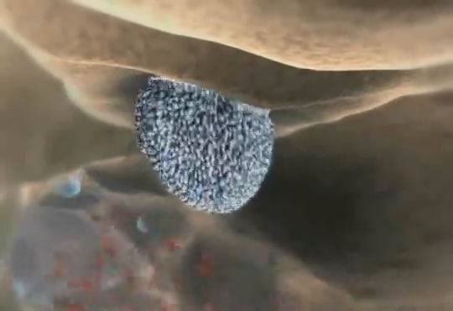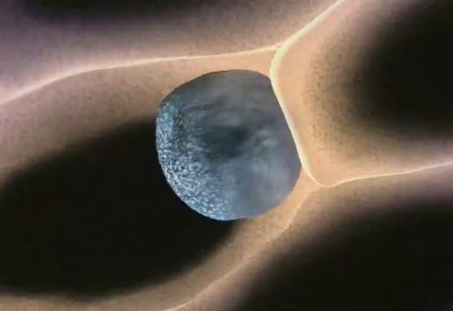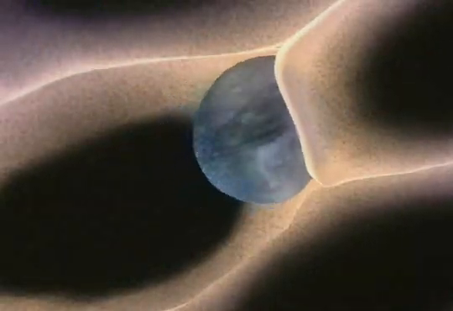Additional signaling events cause a profound reorganization of the cytoskeleton, resulting in the spreading of one edge of the leukocyte. The leading edge of the leukocyte inserts itself between endothelial cells, and the leukocyte migrates through the blood vessel wall into the inflamed tissue.